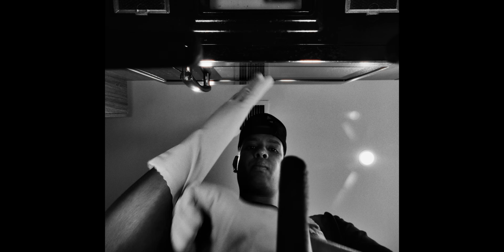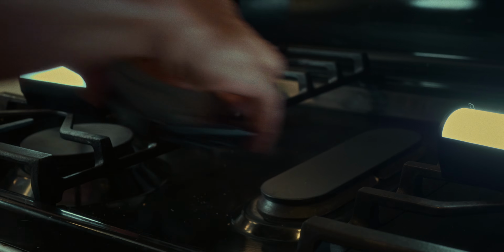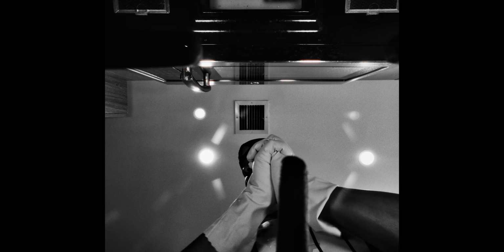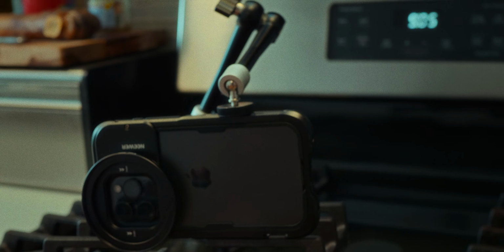This is quite interesting right here because the way I achieved this shot is by placing my phone under the grill. There's no way I can place my main camera in there. It just can't happen. So sometimes the cell phone is just the best camera that you can have, especially because it's very thin. This shot right here, I basically used a magic arm clamp.